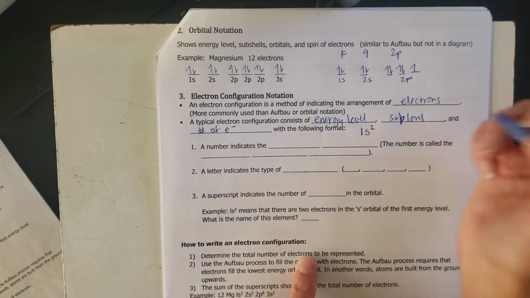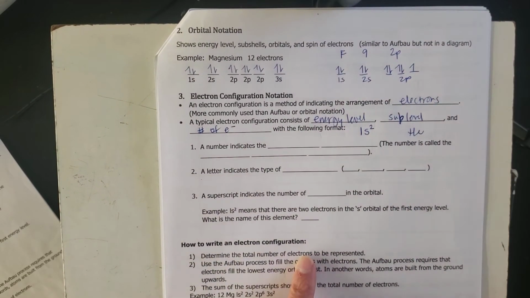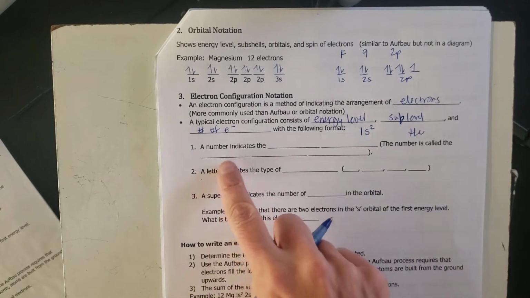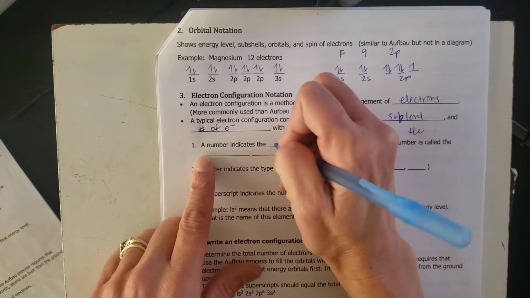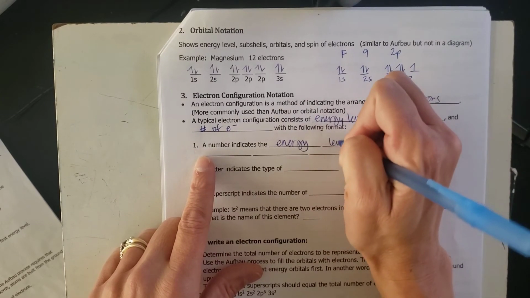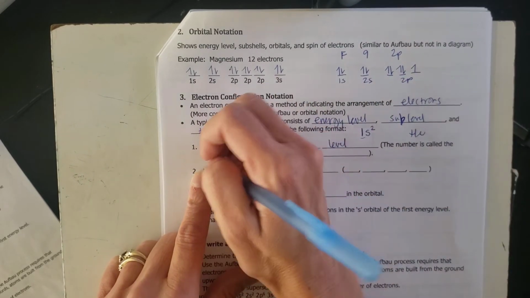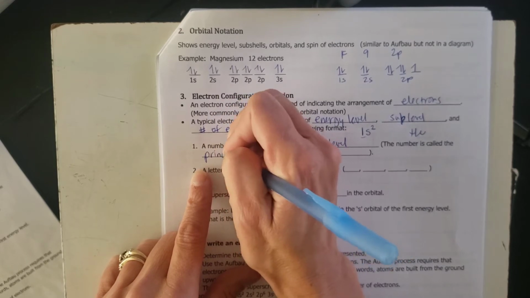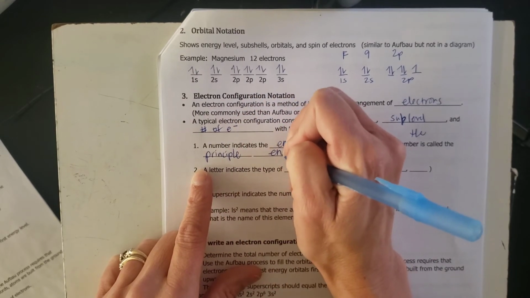Okay, so this is actually helium. So the number indicates the energy level. So that first number is the energy level. Sometimes we call this the principal energy level.